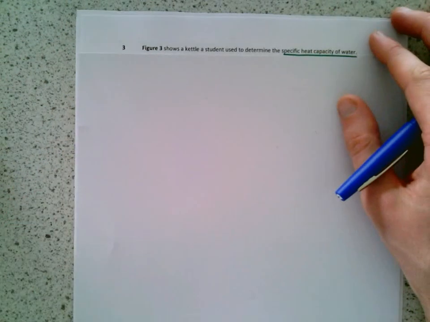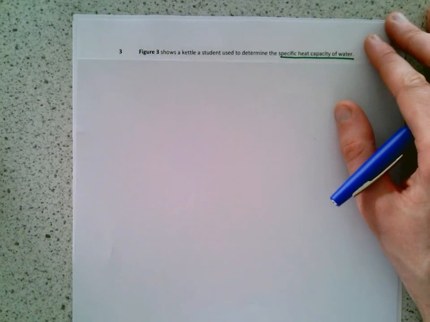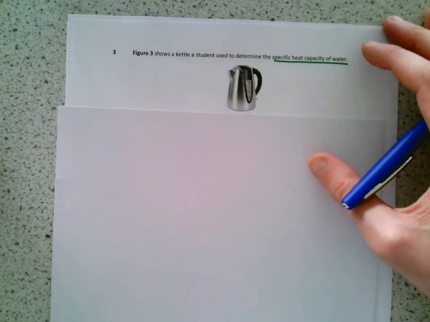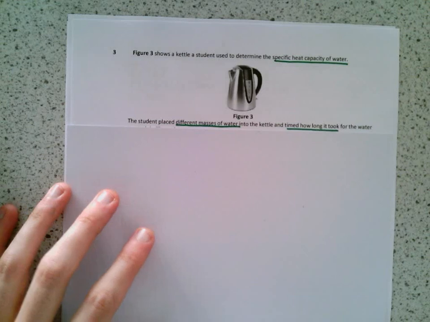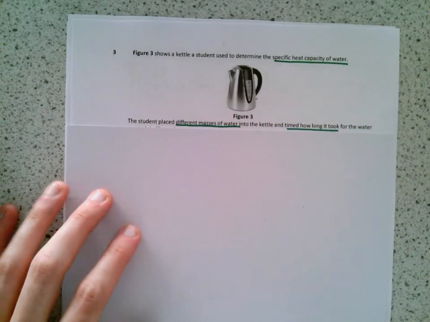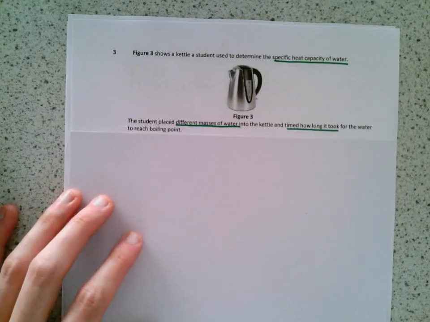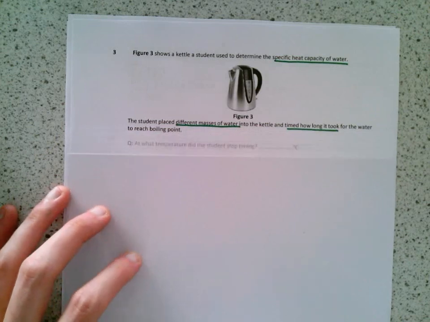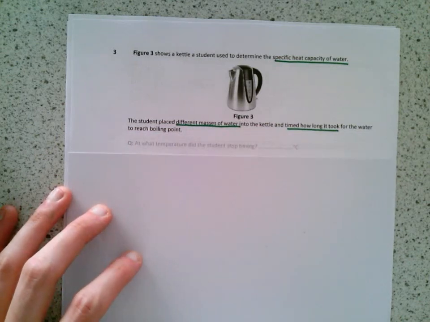Okay, figure 3 shows a kettle a student used to determine the specific heat capacity of water. There it is. The student placed different masses of water into the kettle and timed how long it took for the water to reach the boiling point. Right, little question with a little hint here. At what temperature did the student stop timing?